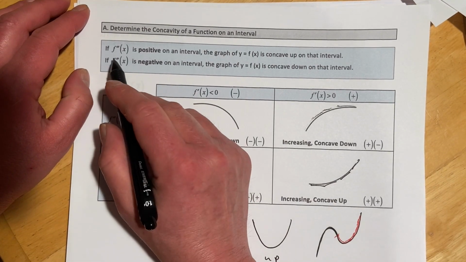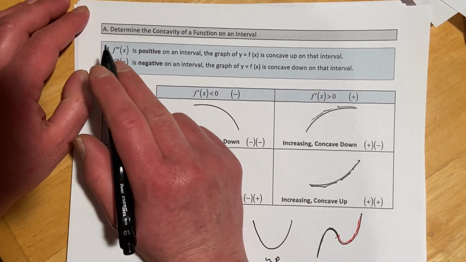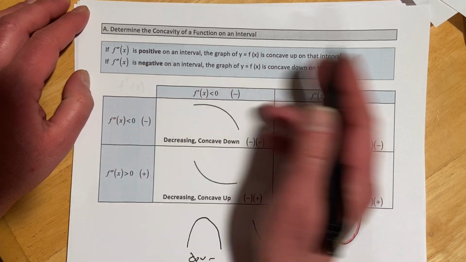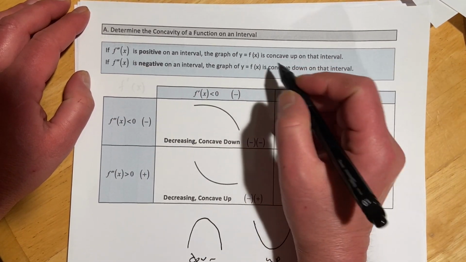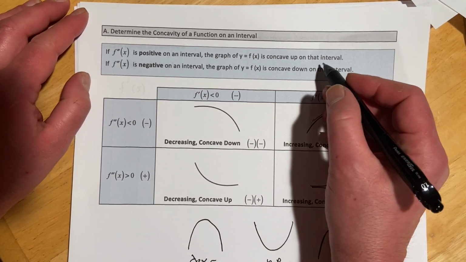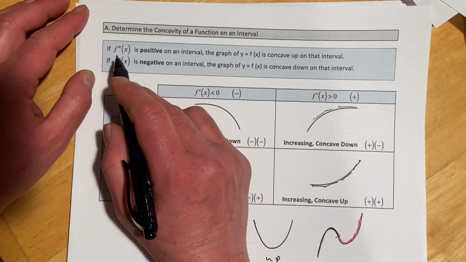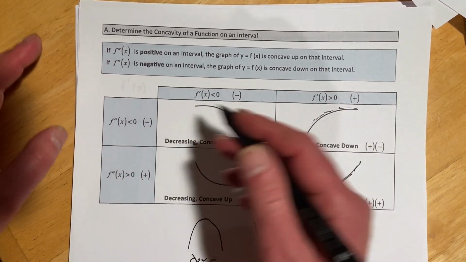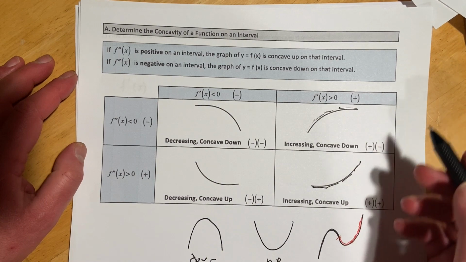Okay, so coming back here to our definition page. When the second derivative is positive on any given interval, that means the original function is going to be concave up on that interval. And when the second derivative is negative on an interval, it'll be concave down on that interval.